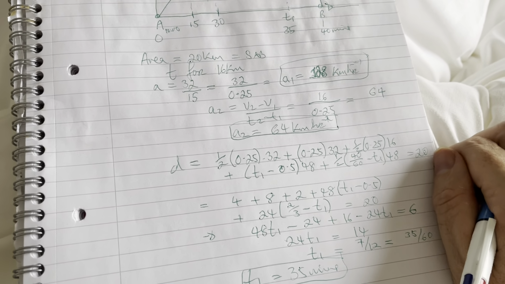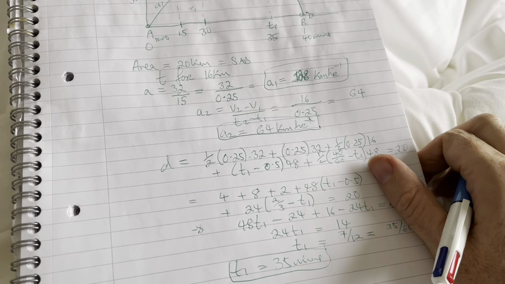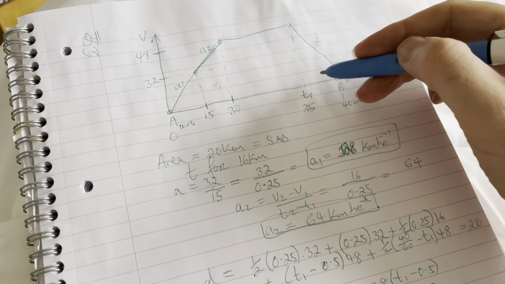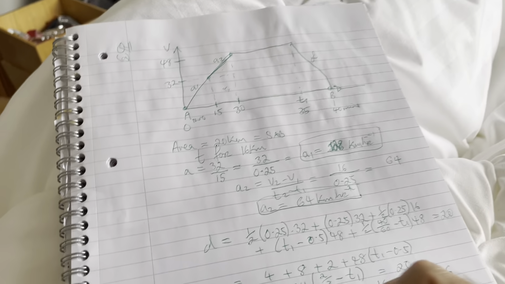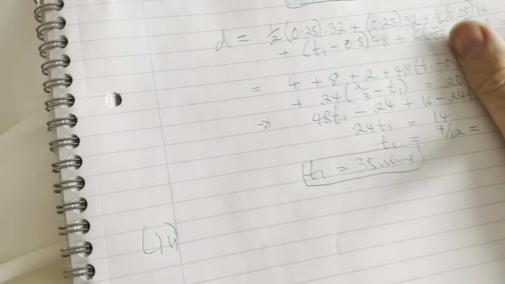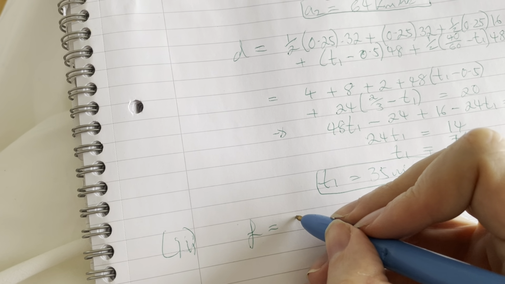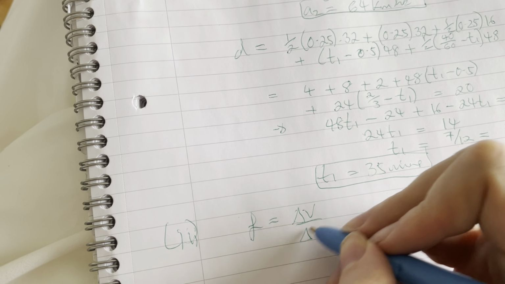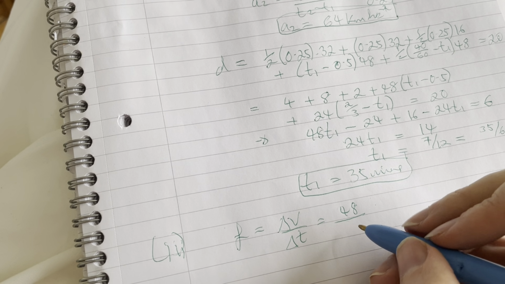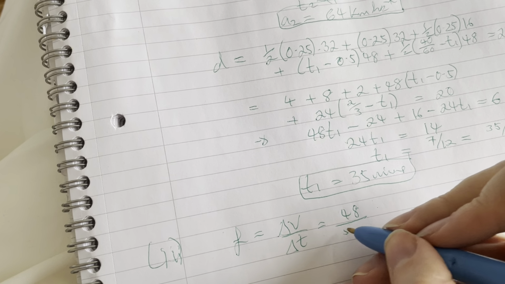Okay, 35 minutes. So find the deceleration of the train. Might be the easier one first. Okay, so let's see if we can get the deceleration of the train now. I'd say the deceleration of the train would be the easier one to go for first. So let's see, part 3, deceleration of the train F will be equal to the change in velocity over change in time. So it's equal to 48 minus 0 over, what's the change? 5 minutes. But we have to put it in terms of hours.